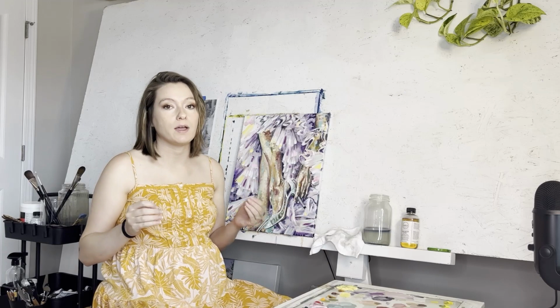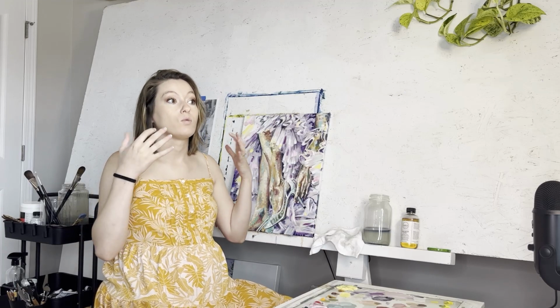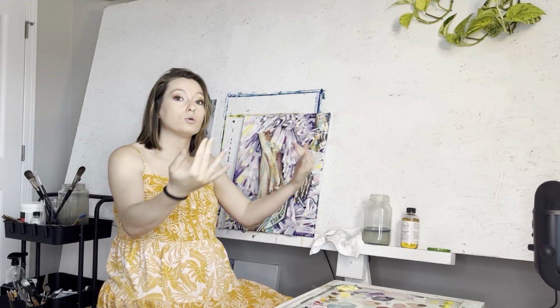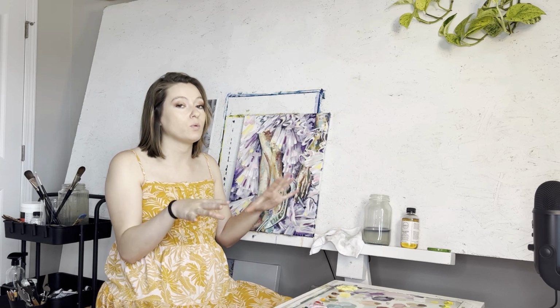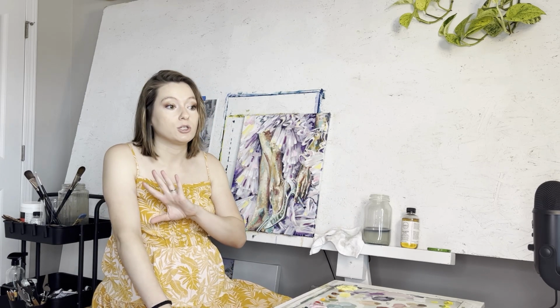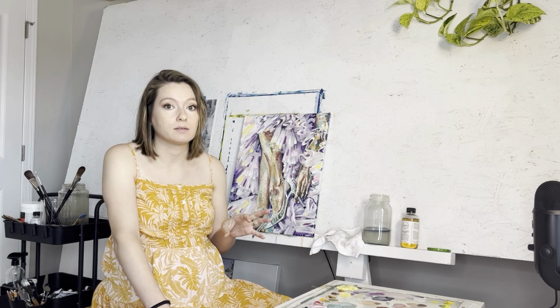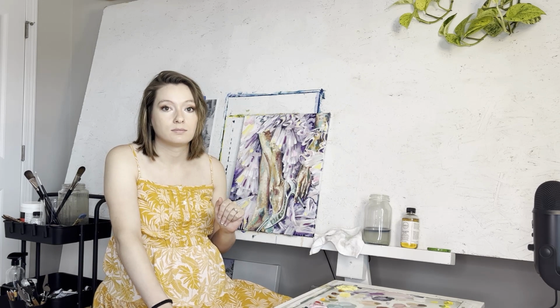So really the most important thing I want you to remember is warms go in front, cools go in back, and somewhere in between you have your neutrals. That secret right there can completely transform your paintings. I swear. I mean, you've seen it.